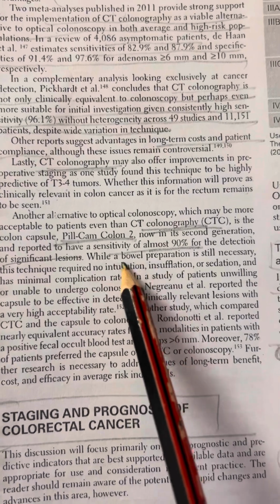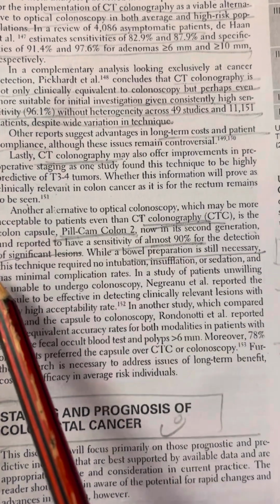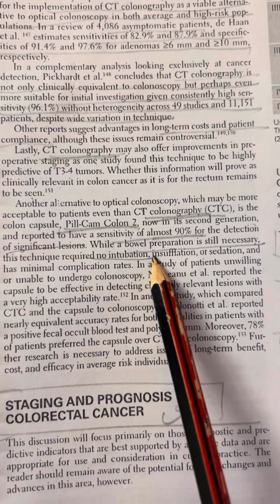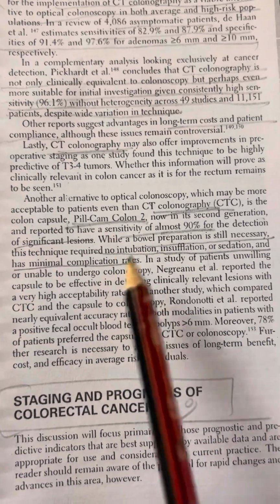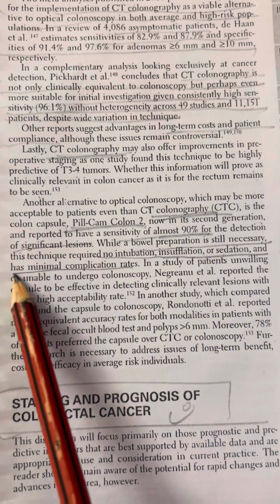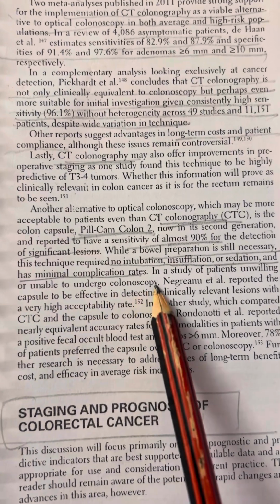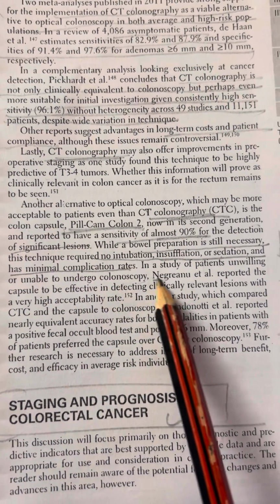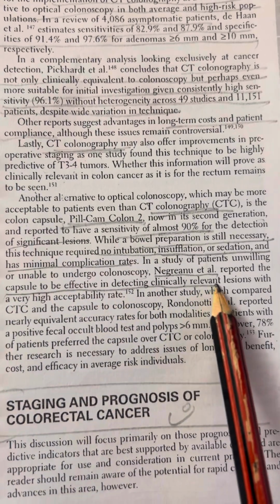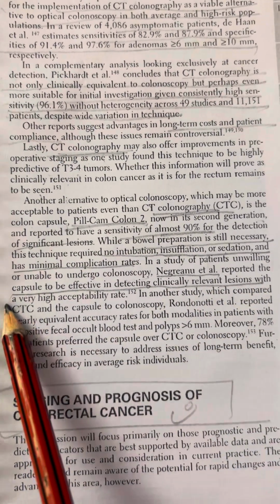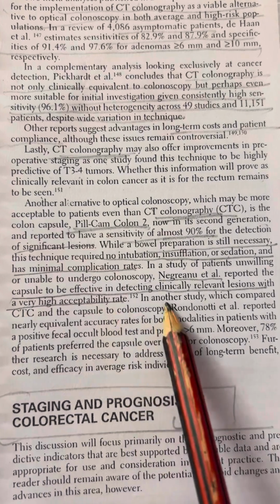While a bowel preparation is still necessary, this technique requires no intubation, insufflation, or sedation, and has a minimal complication rate. In a study of patients unwilling or unable to undergo colonoscopy, Negreanu et al. reported capsule to be effective in detecting clinically relevant lesions with a very high acceptability rate.